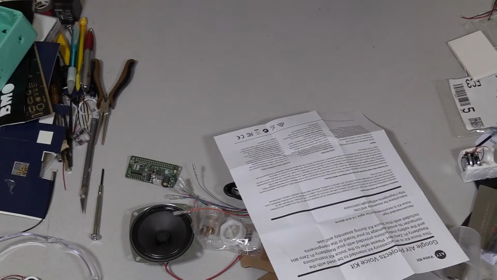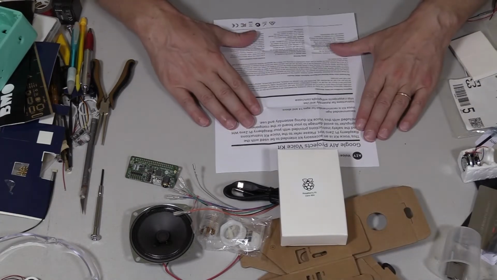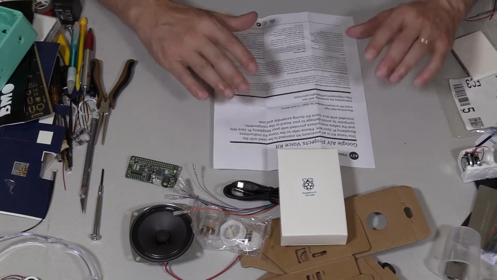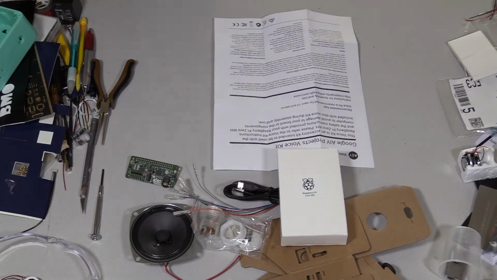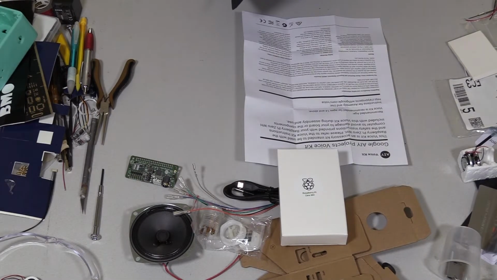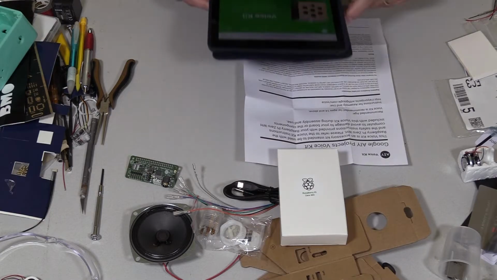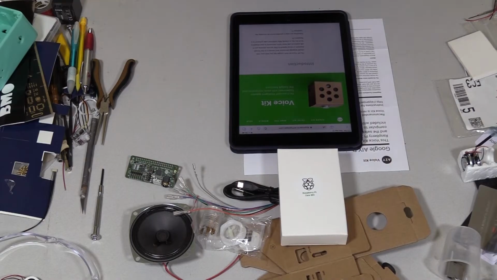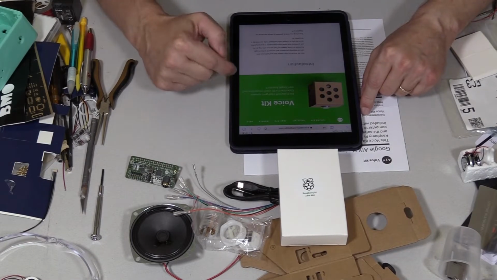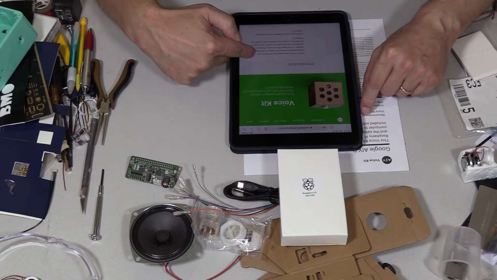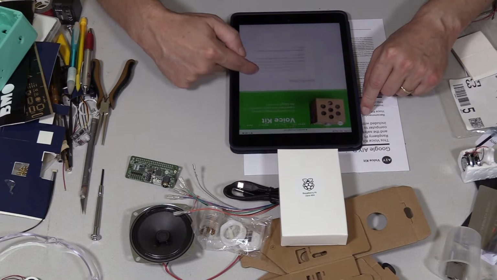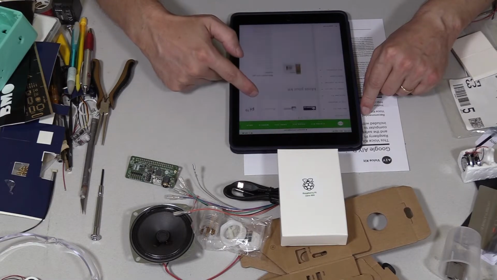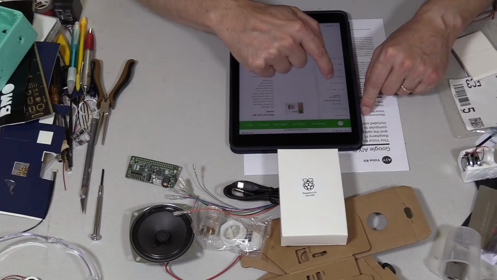But let's see what we can do here. Now I probably got to get my iPad and go to AIY projects with GoogleVoice.com. Alright, I'm back on my iPad. Got my Voice Kit do-it-yourself intelligent speaker. Experiment with voice recognition and the Google Assistant. Well, we are going to experiment. How do I set it up, guys? You said go here. Build your kit. Boom.